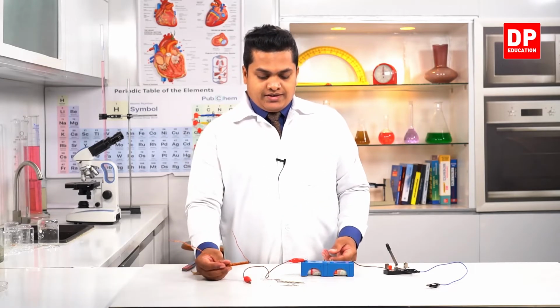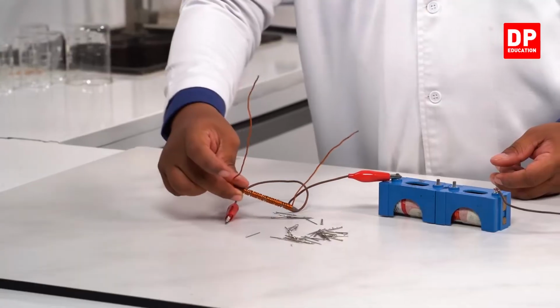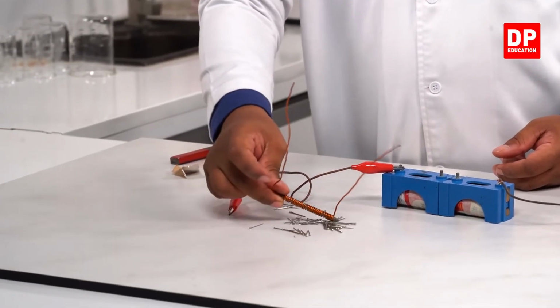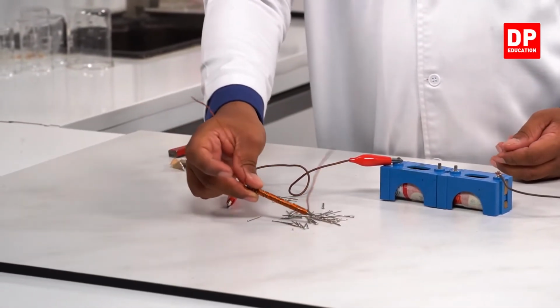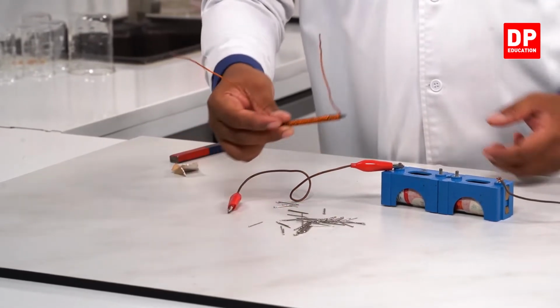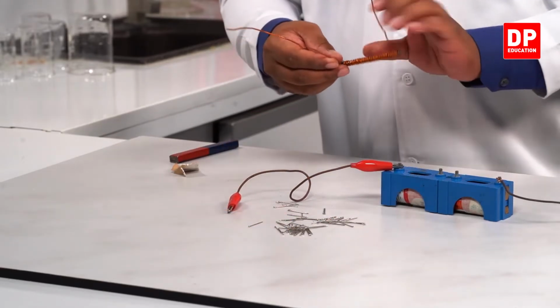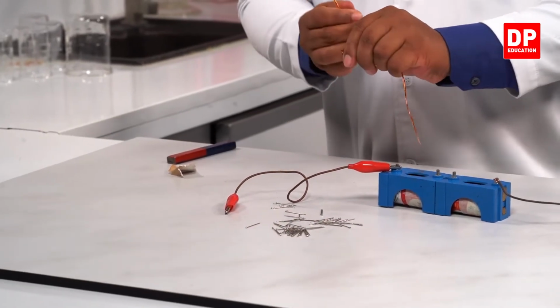now I am going to take this iron nail near these pins. So you could observe that there is no magnetic power to attract these pins. These pins are not getting attracted to this iron nail.